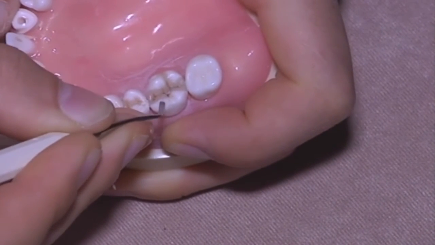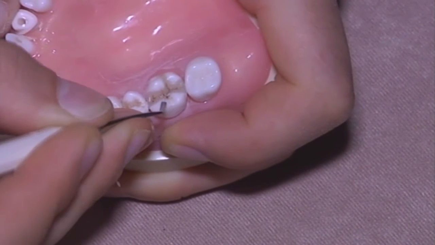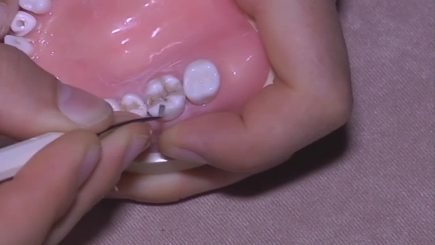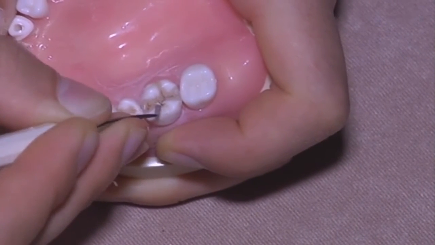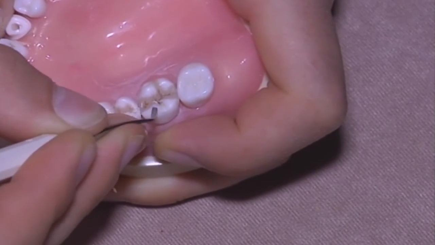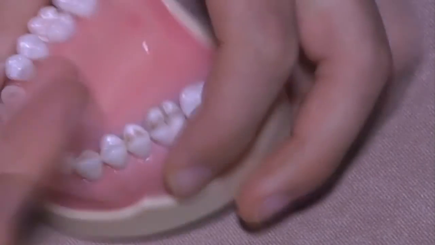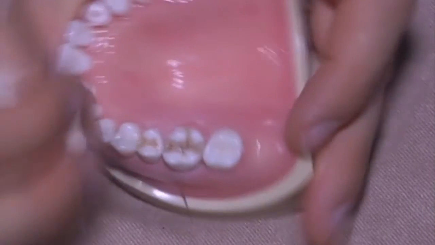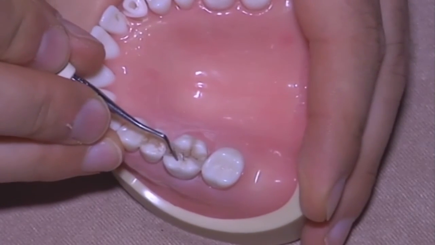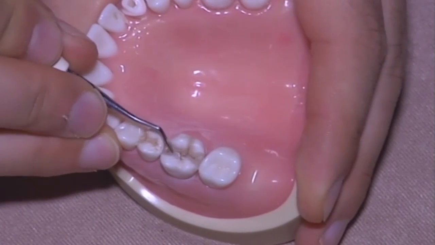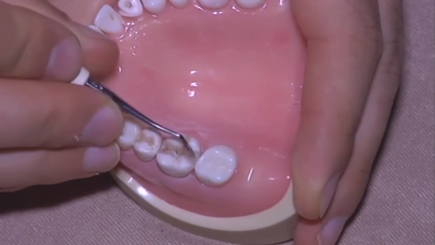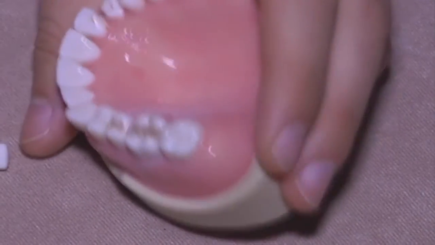And in reality I used to remove this amount of composite, which happens to be on the occlusal surface, with a red ring bur, as I told you. Okay.